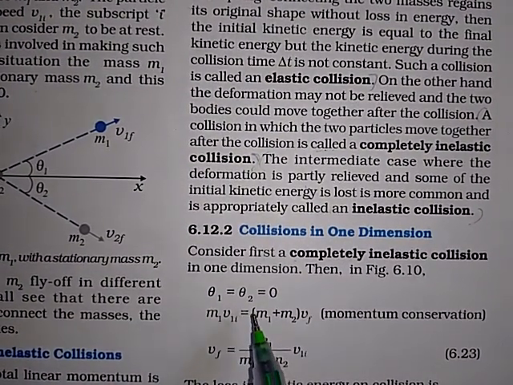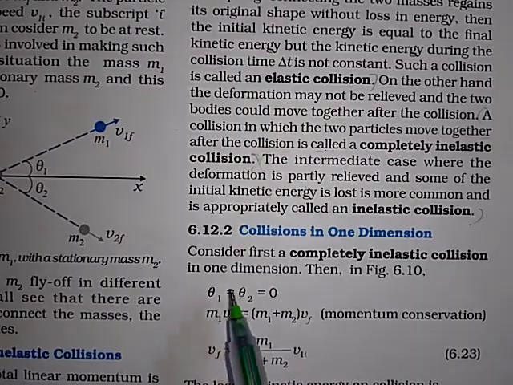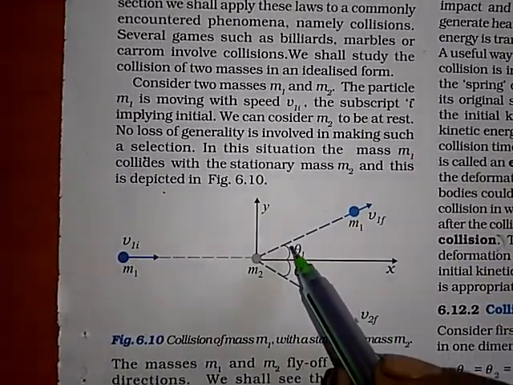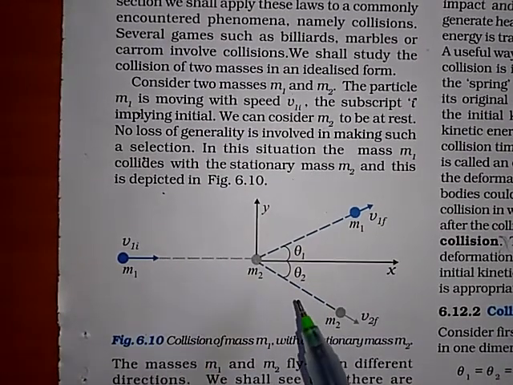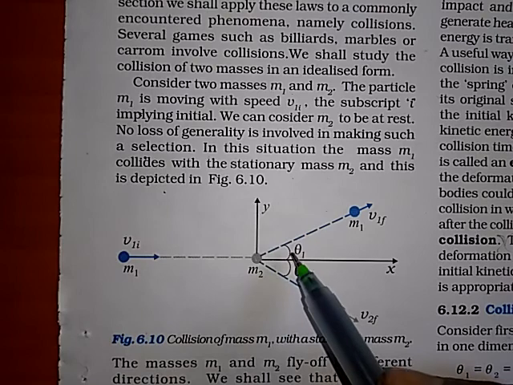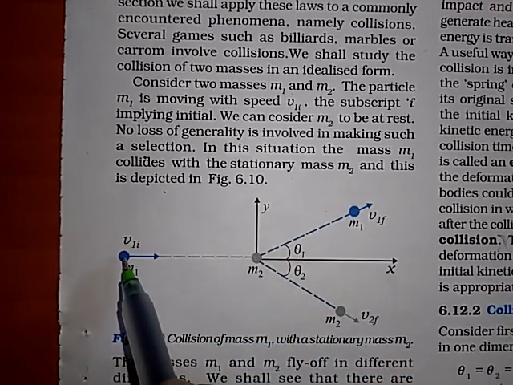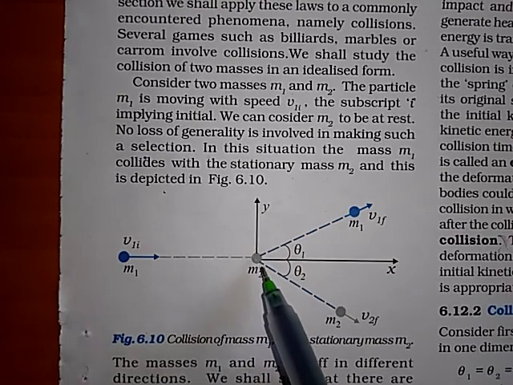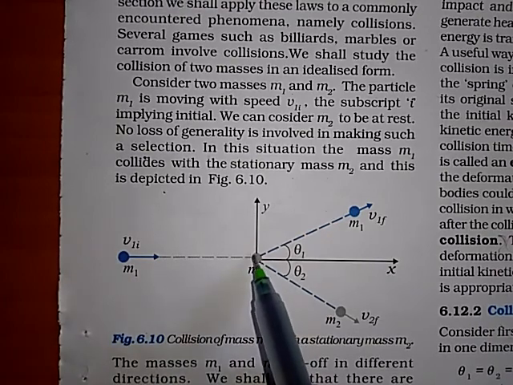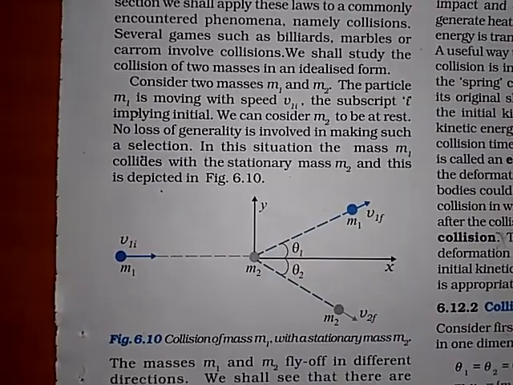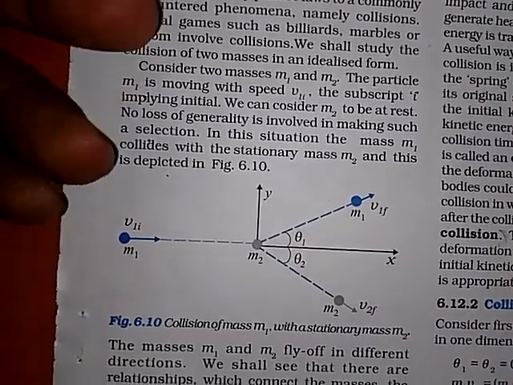Theta 1 equals theta 2 equals 0. So we are dealing with one dimension. Therefore in this diagram, this angle and this angle, theta 1 equals theta 2 equals 0. That means once m1 hits m2, it is moving along the same direction. Okay, so it comes under completely inelastic collision.